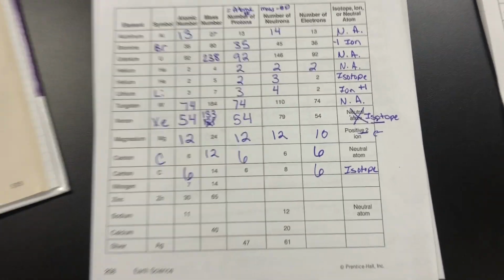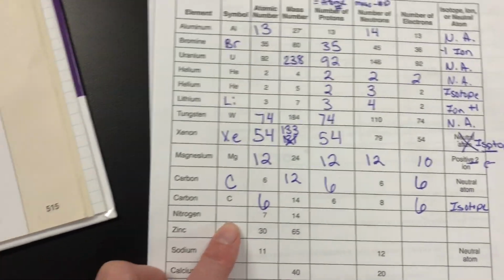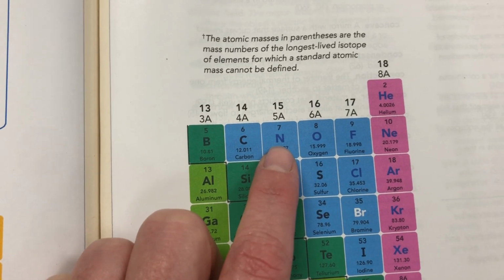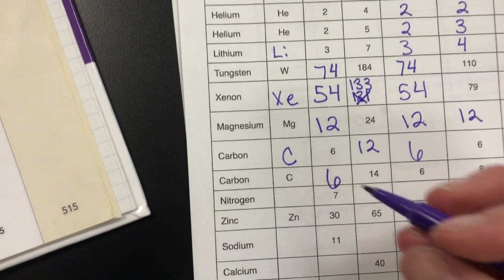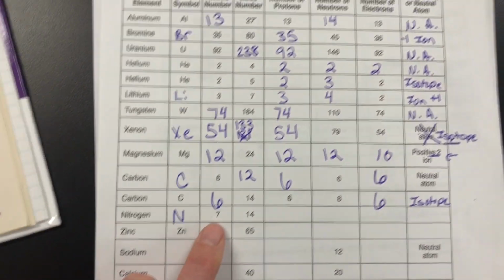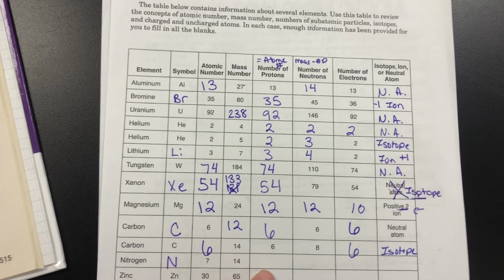All right. Nitrogen, we want to find our chemical symbol. So let's look at our periodic table. Here's our nitrogen. Our symbol is an N. We have an atomic number of 7 and a mass number of 14. So how many protons?